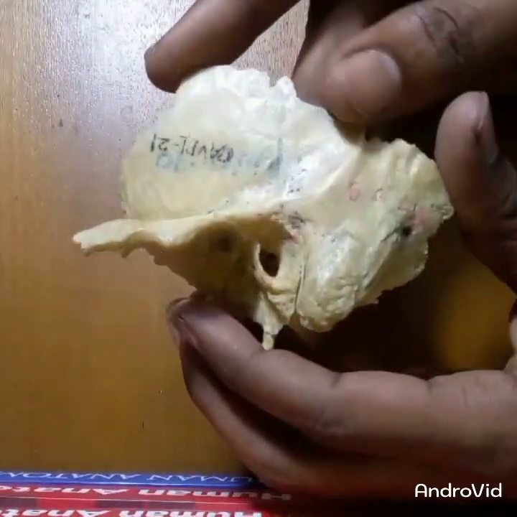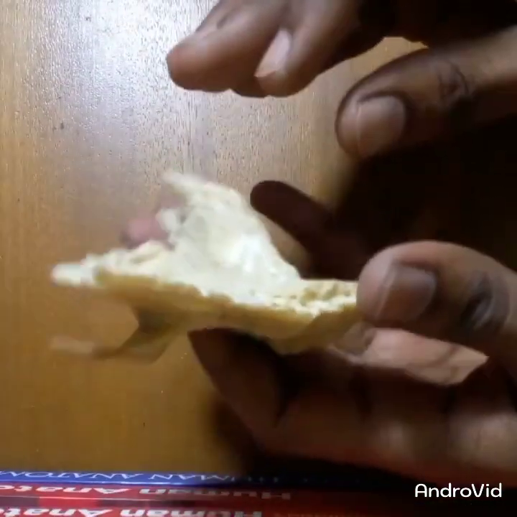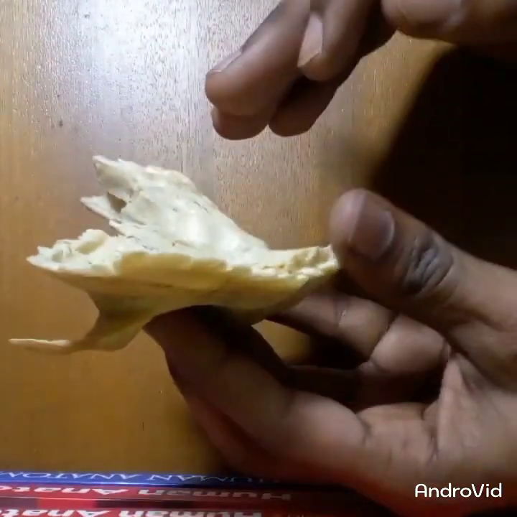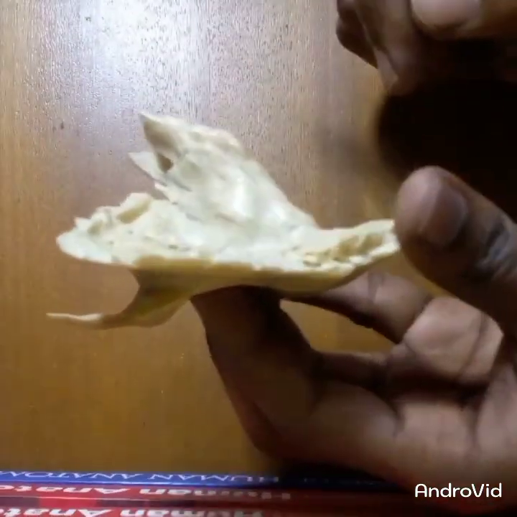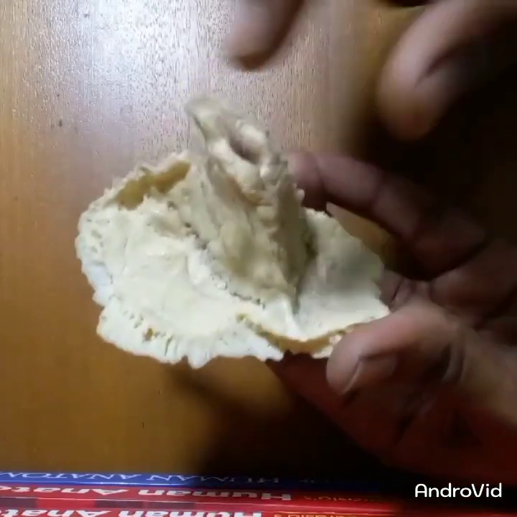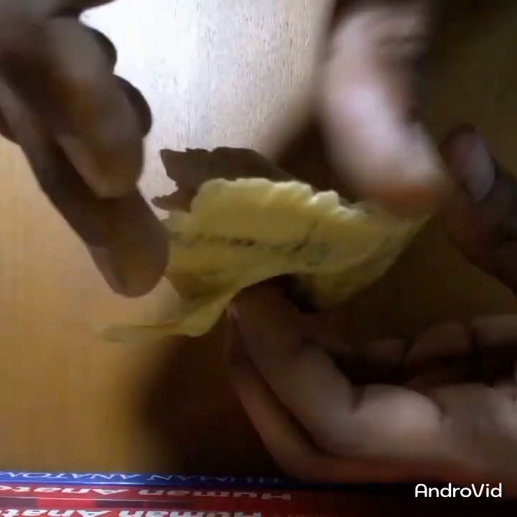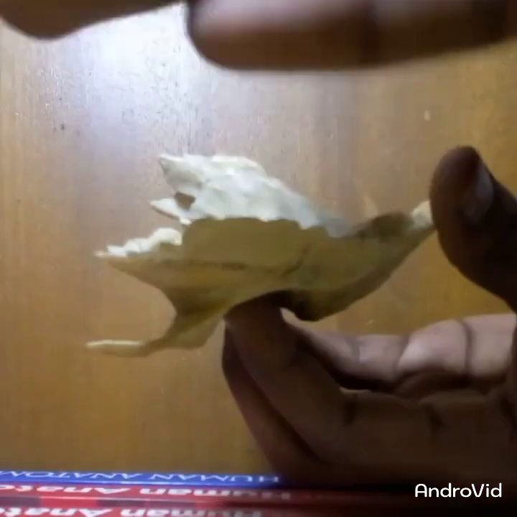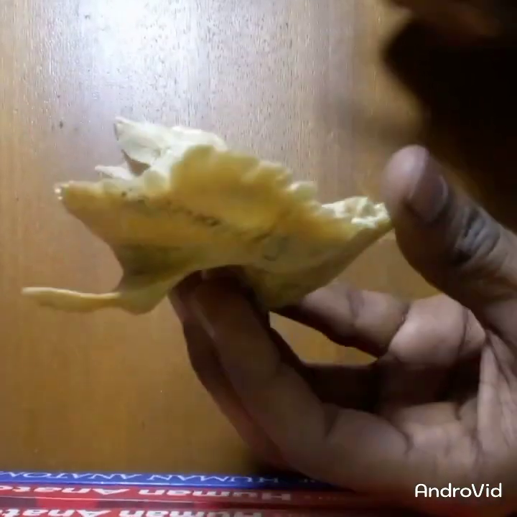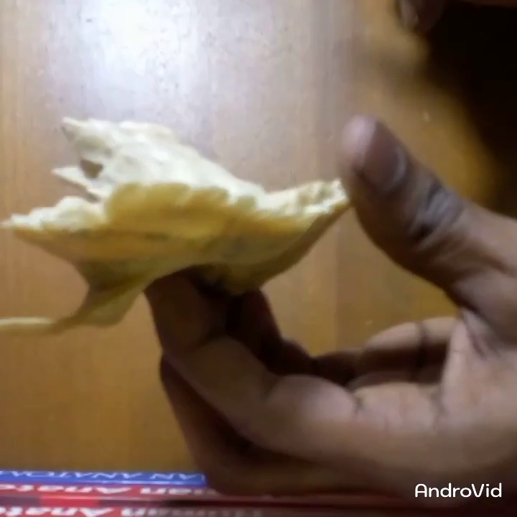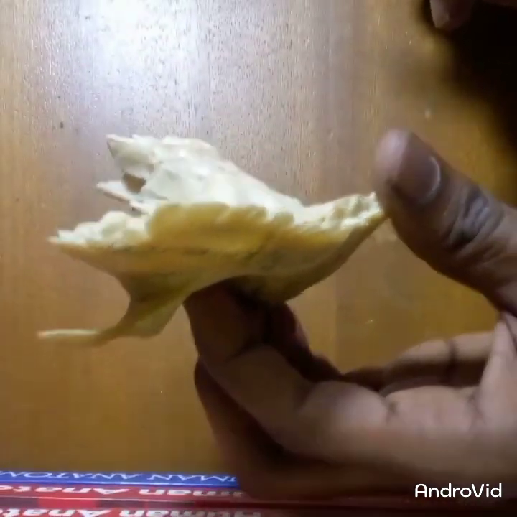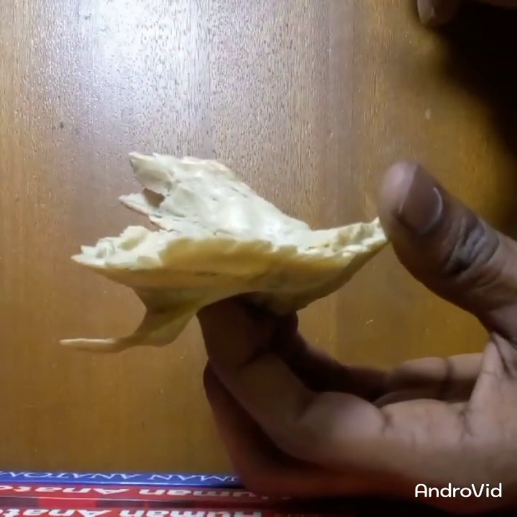Today we will discuss the temporal bone. This is the left-sided temporal bone. Why is this the left-sided temporal bone? Because the petrous part lies medially and the squamous part lies upward. So if we bring this into anatomical position, this indicates it is a left-sided temporal bone.